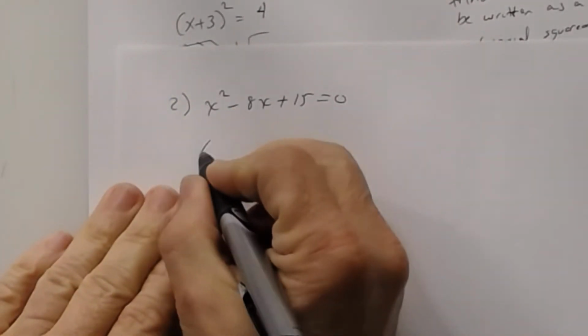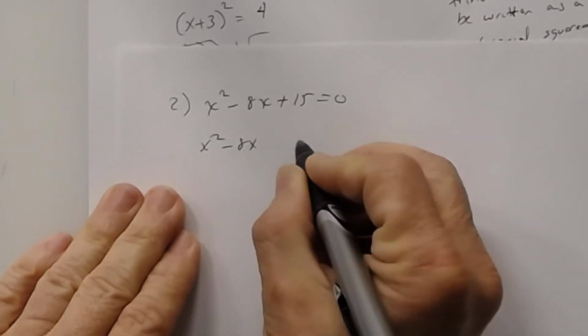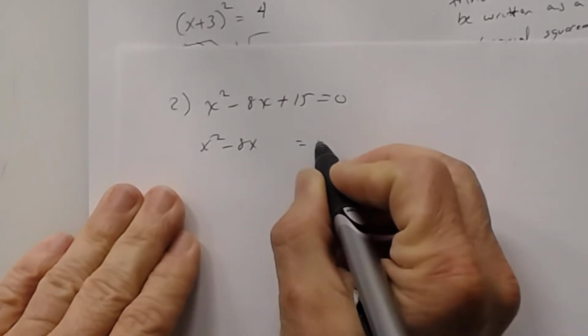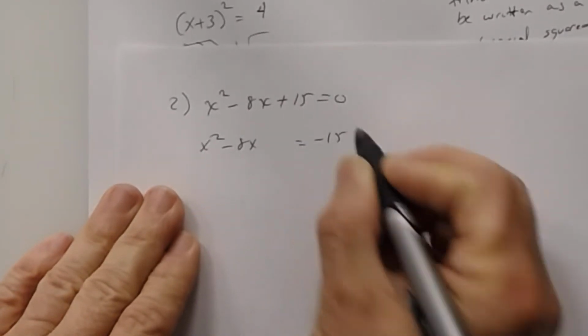What's the next step? Move 15 over. You got to get the variables on one side, the constants to the other, and leave some space. So x squared minus 8x equals a what? Negative 15. Make sure when you rewrite it, it's negative 15.